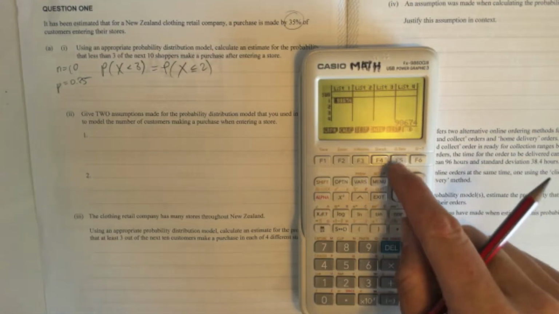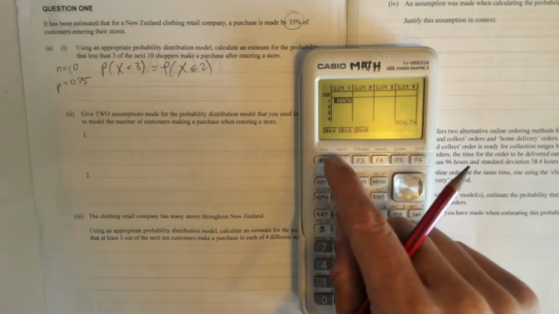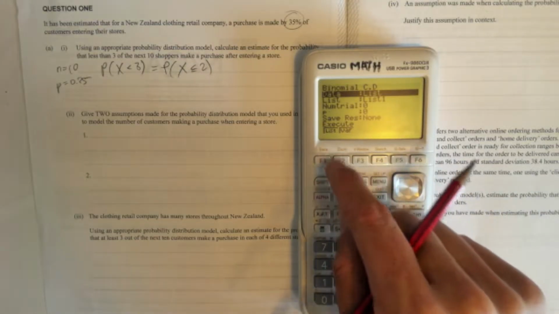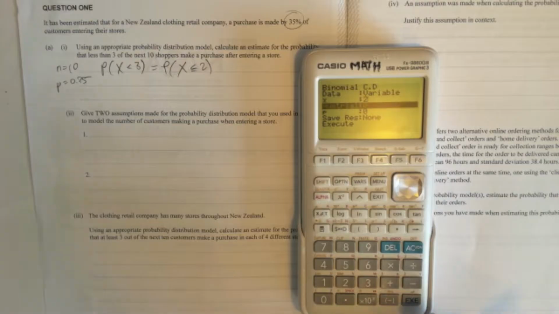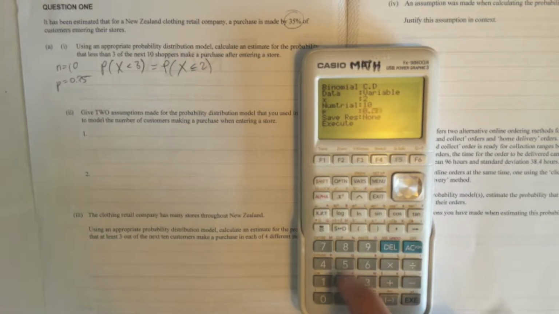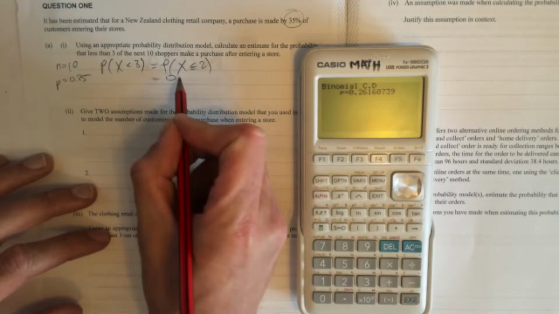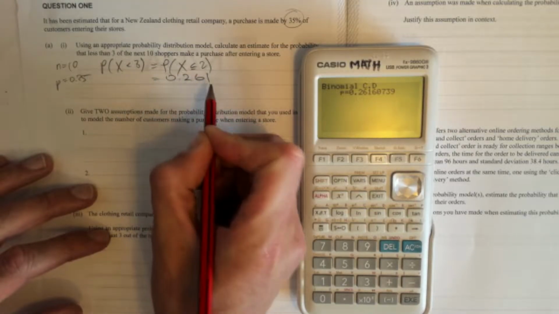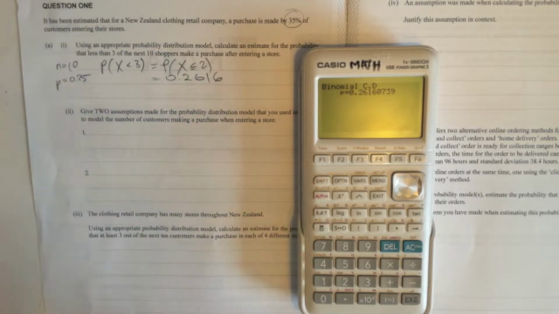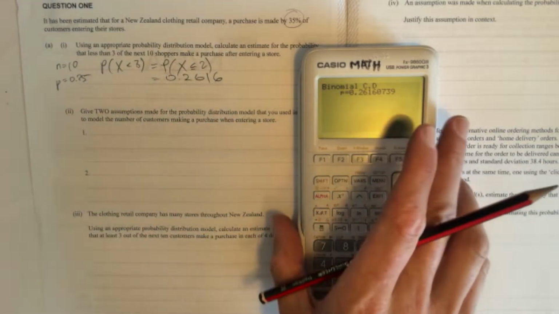So we're going to go into stat, distribution, binomial CD, because it's cumulative up until the number 2, 10, 0.35. There could be errors while I'm doing this paper, by the way, guys, but I'm just doing a walkthrough as if I was sitting the exam, just so you can see.